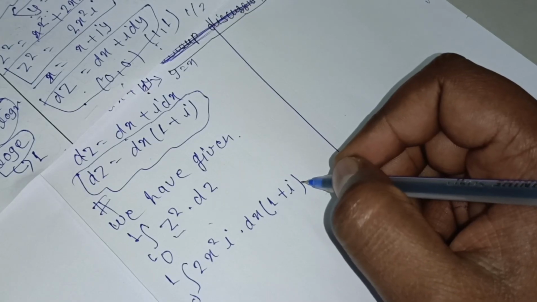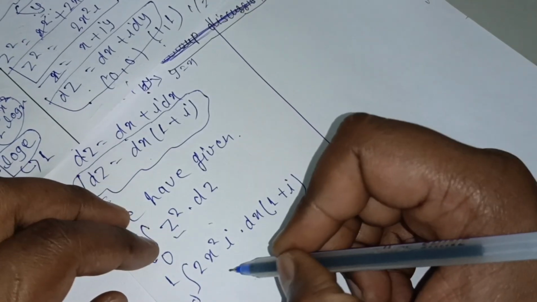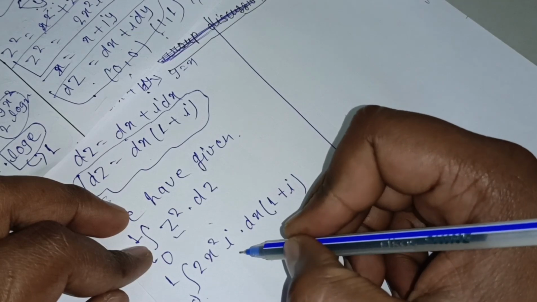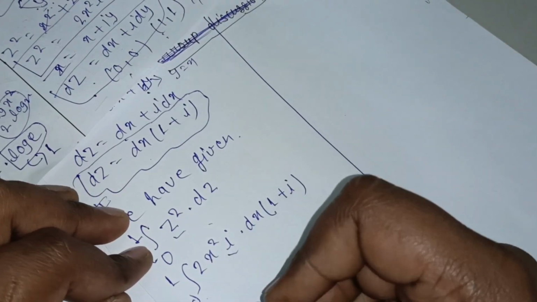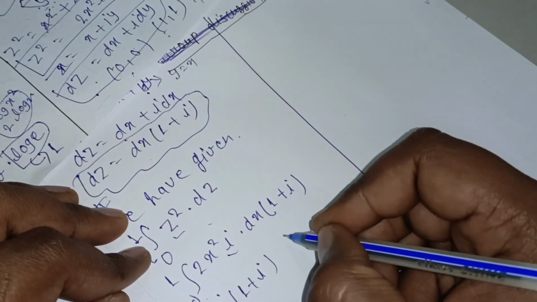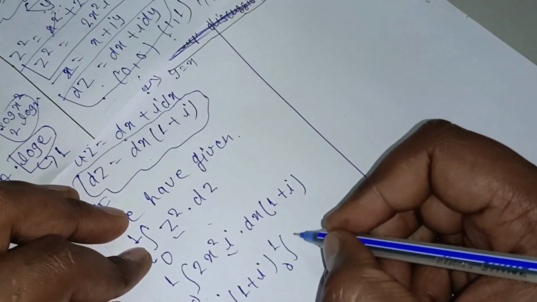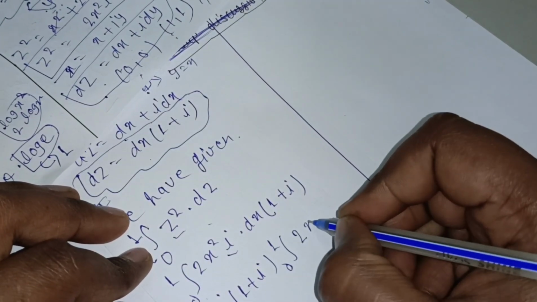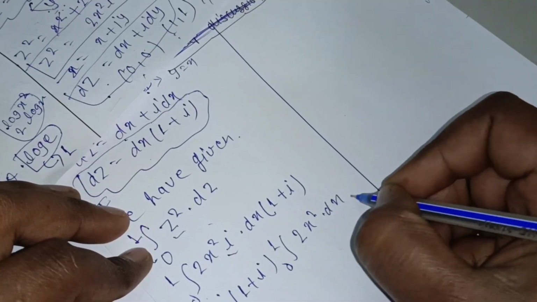So now here we know that iota times 1 plus iota is constant, so we can take it common. Integral from 0 to 1 of 2x square dx.